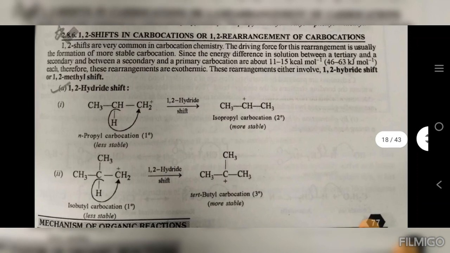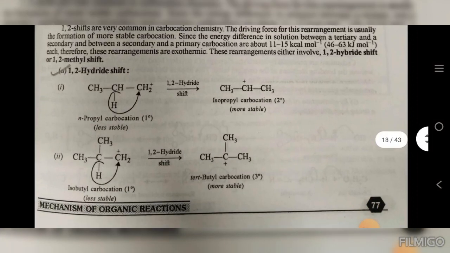Shifts in carbocations, or 1,2 rearrangement of carbocations. 1,2 shifts are very common in carbocation chemistry. The driving force for the rearrangement is usually the formation of more stable carbocations, since the energy differences in solution between a tertiary and a secondary, and between a secondary and a primary carbocation, are about 11 to 15 kilocalories per mole, 46 to 63 kilojoules per mole each. Therefore, these rearrangements are exothermic.